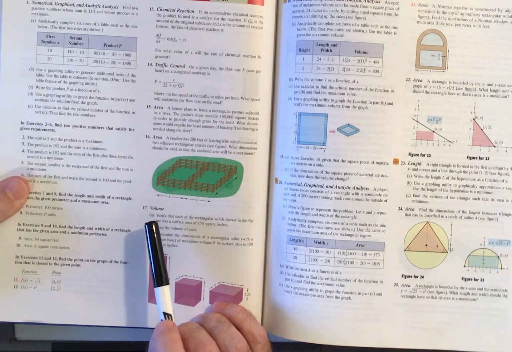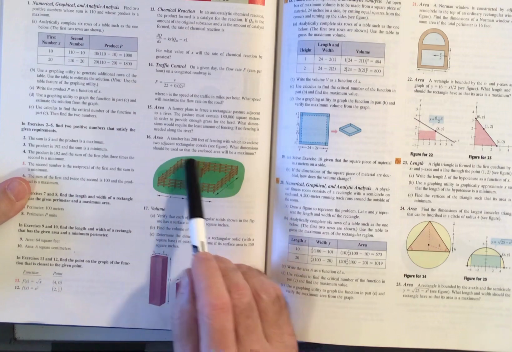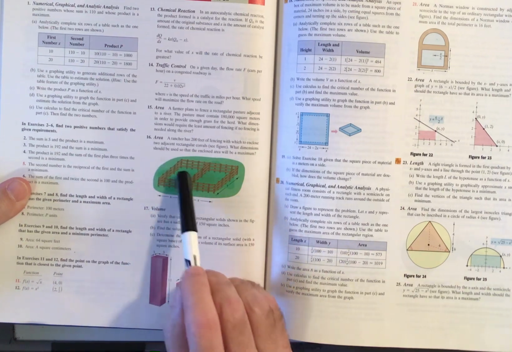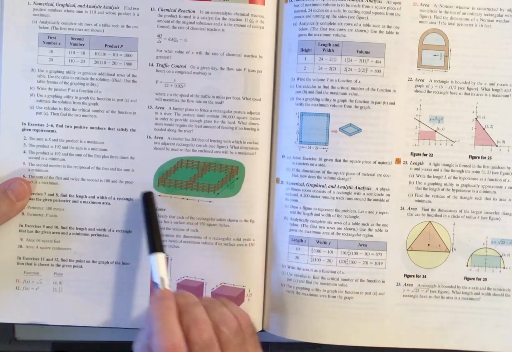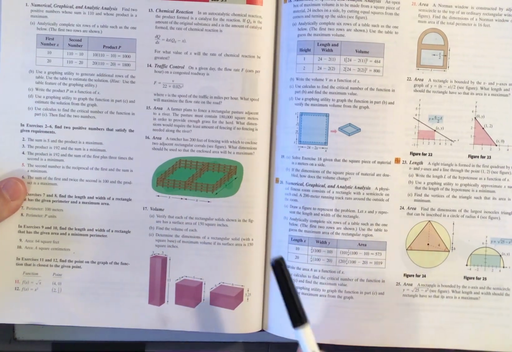Number 16, they've done a nice picture for you here, so you can kind of get that in your head. What dimensions will make the enclosed area a maximum? So that's not just a singular pen here, but the entire pen. So you'll have 2 equations and 2 unknowns there.